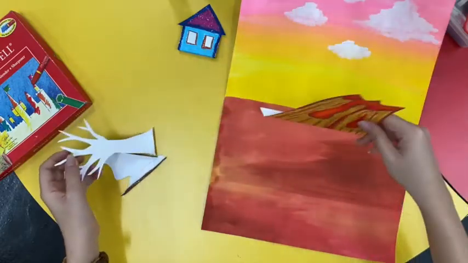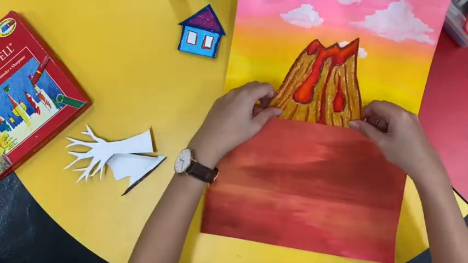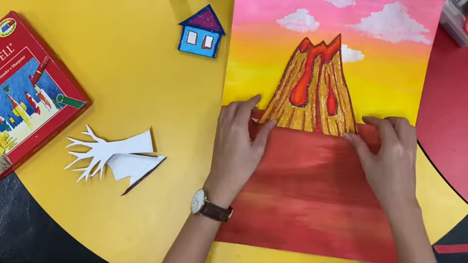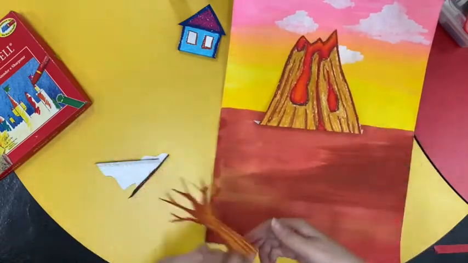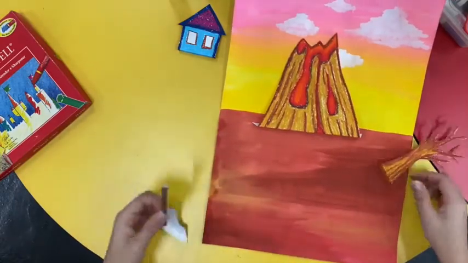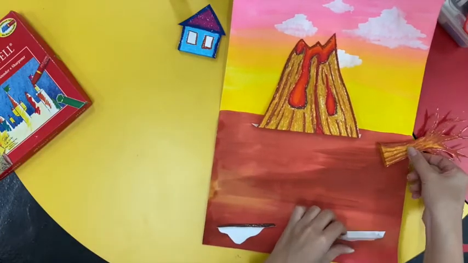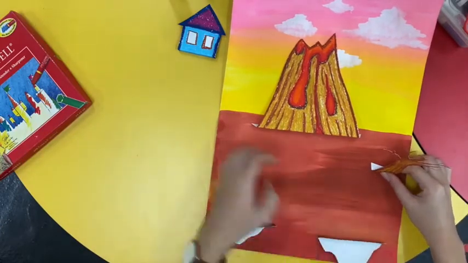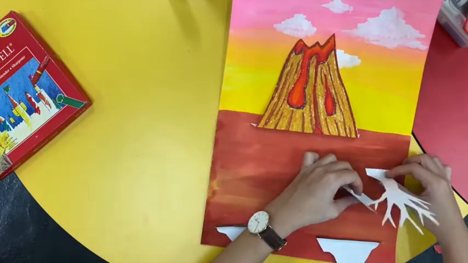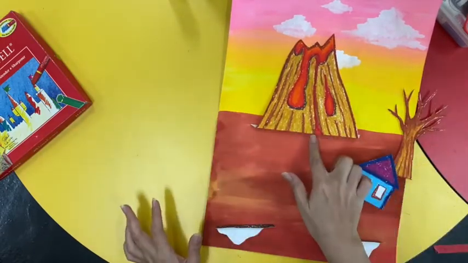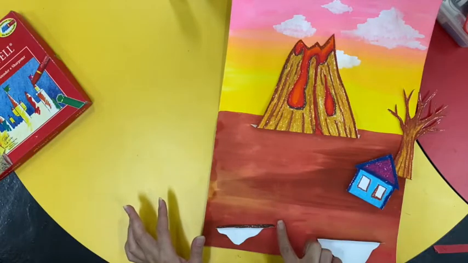Then you kind of want to play with the arrangement and decide where you want to put your elements. Let's say I'm going to put my rocks in front. My tree is over here. My house is going to be here. I'm going to use a red color paper to create a stream of lava flowing down on the ground.